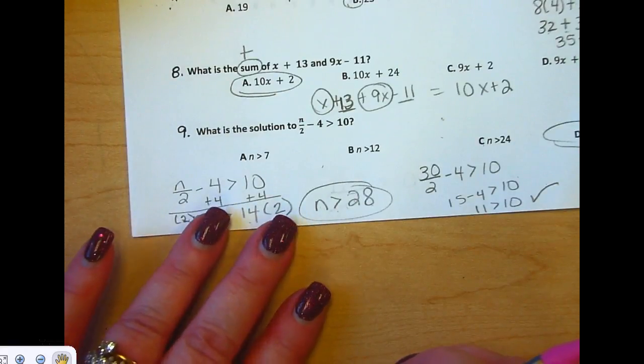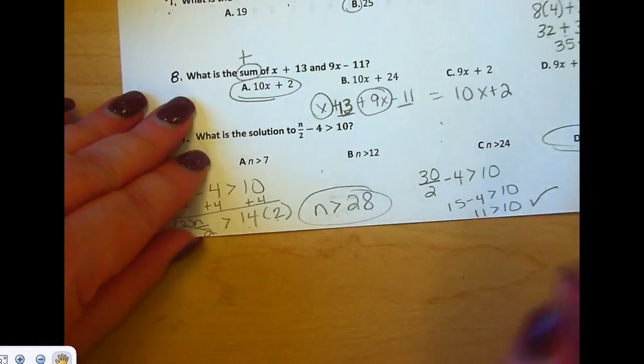So some of us are still having trouble with when to flip our inequality sign. So if you check it, you can check to see if you have it correct.